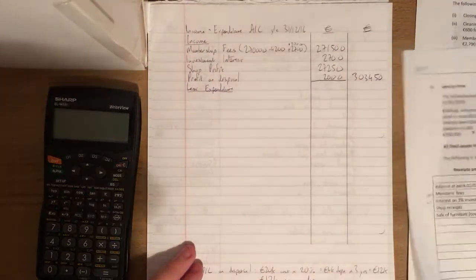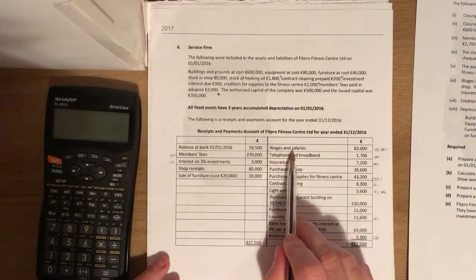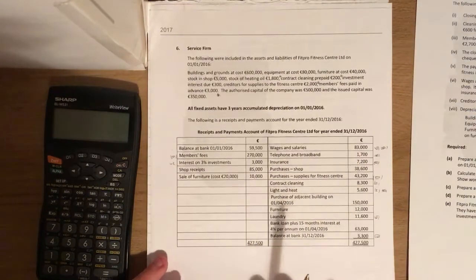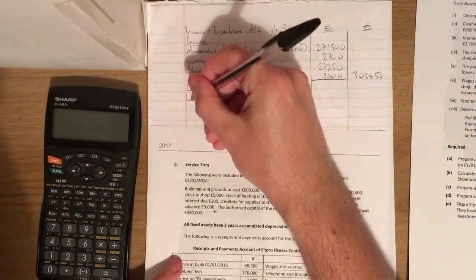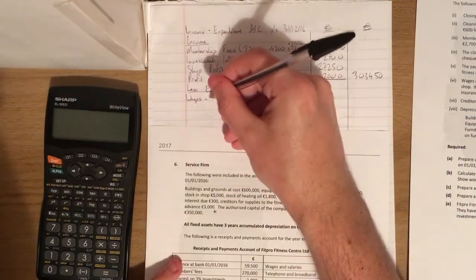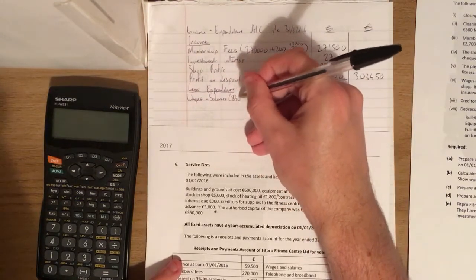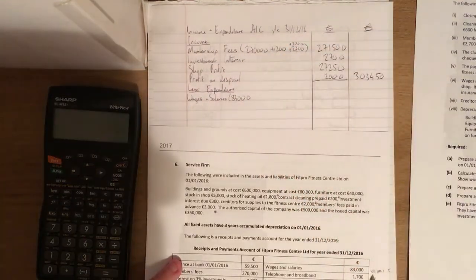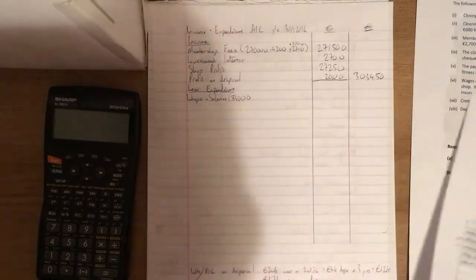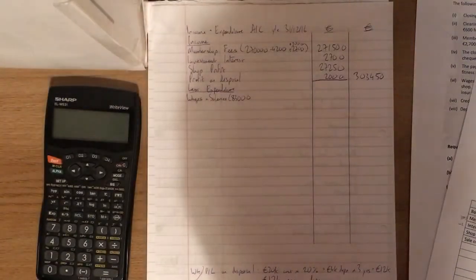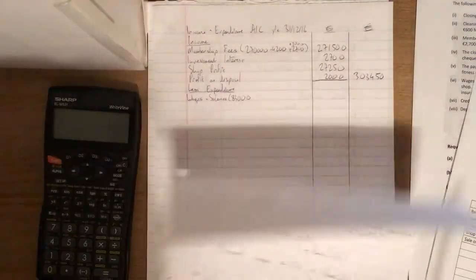So back to this. So wages and salaries, 83,000, but I need to adjust that. I have down that is, I think it's like 5 and 6.